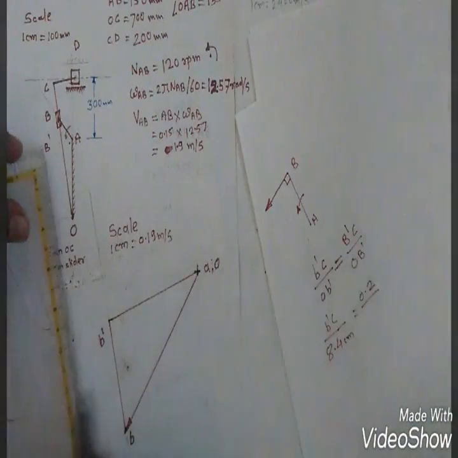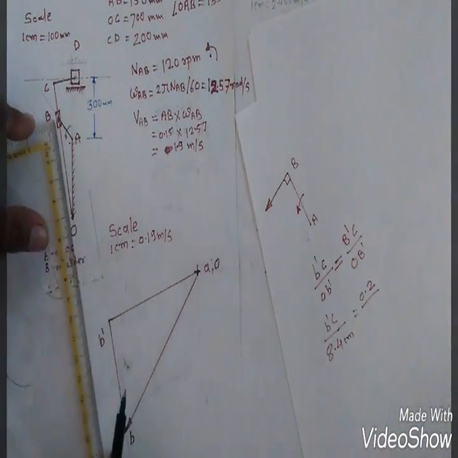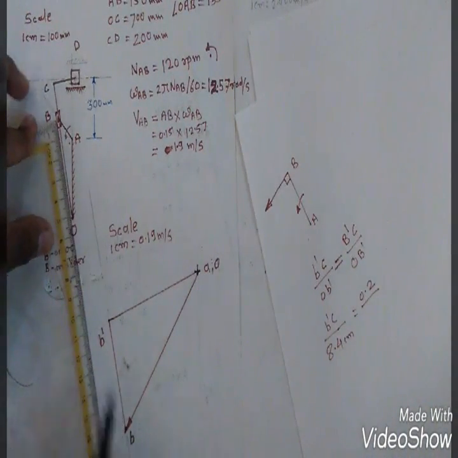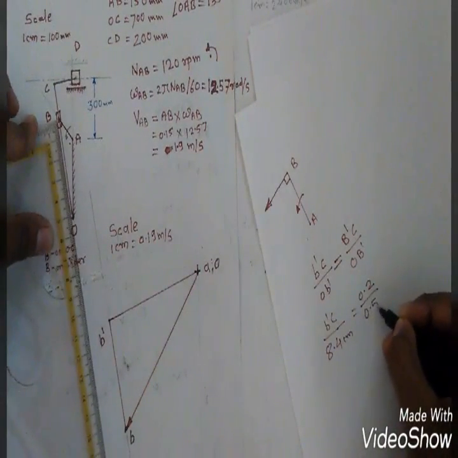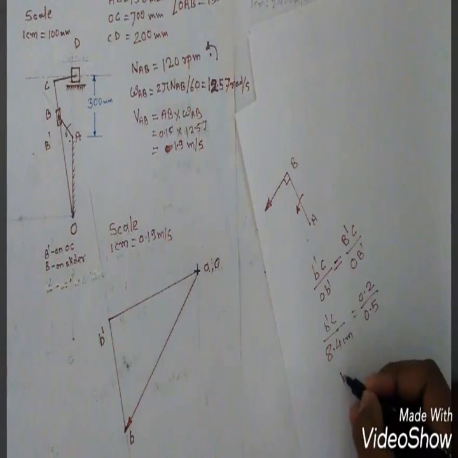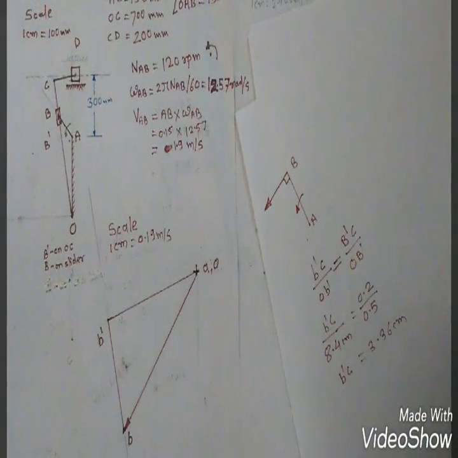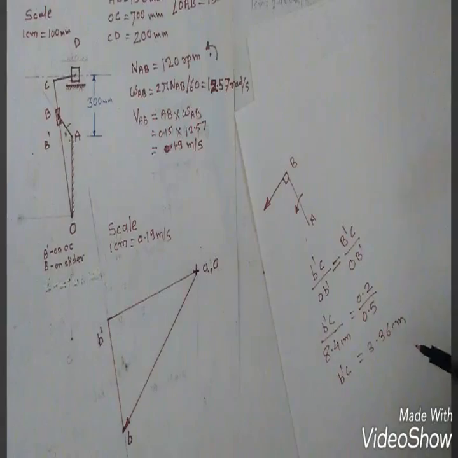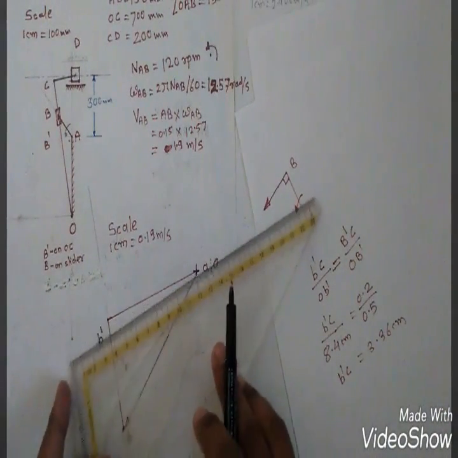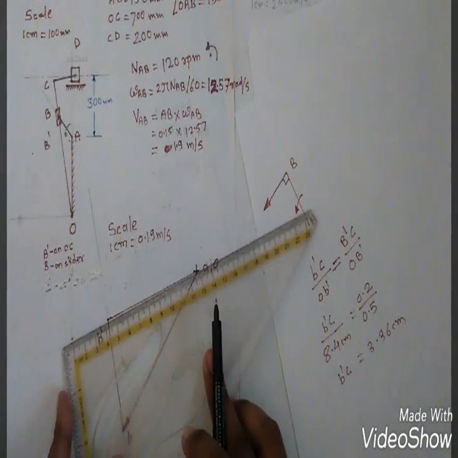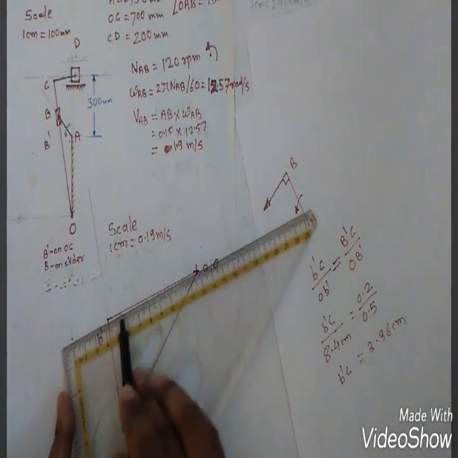And next one is OB dash, that also we can measure from the space diagram. OB dash is 5 centimeter, and converting with the scale, 1 centimeter equal to 100 mm, 5 centimeter equals 500 mm. After calculating, the B dash C distance comes to 3.36 centimeter. So after getting this distance, we can take 3.3 centimeter on a scale, and we will get a point C on the same line extended from this B dash.